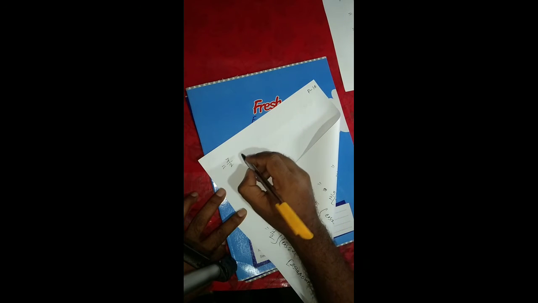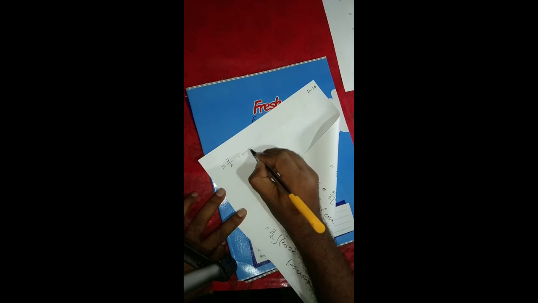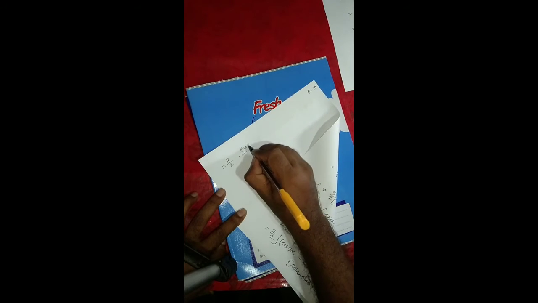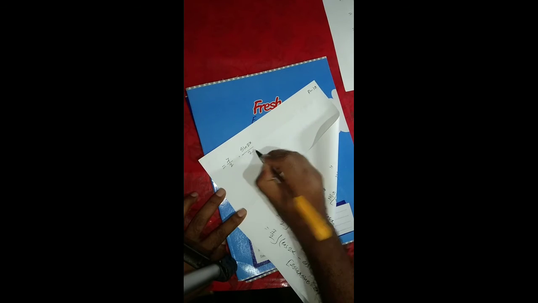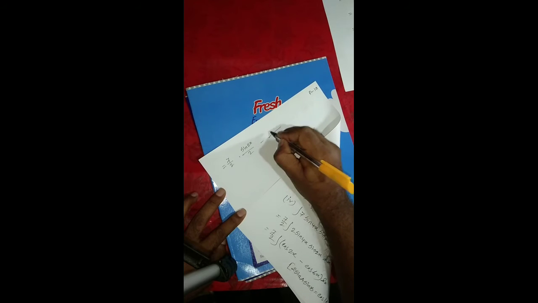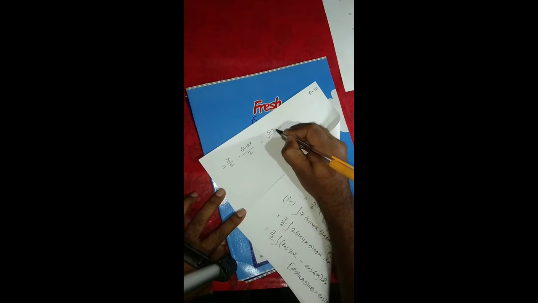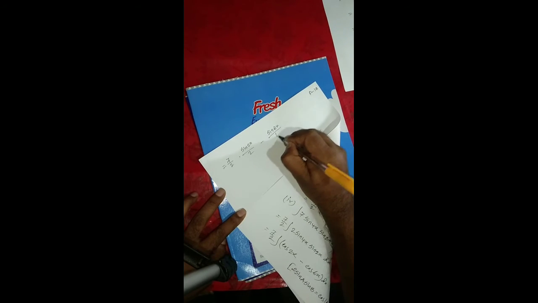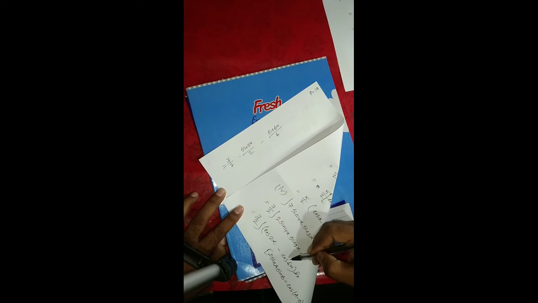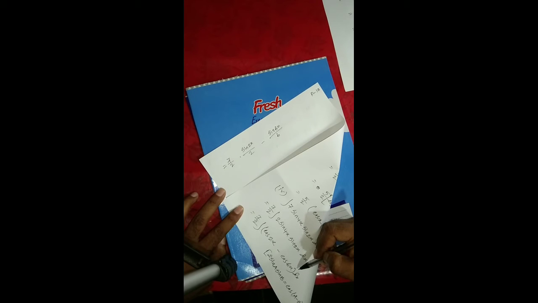Now integration of cos 2x, that means sin 2x by 2 minus cos x minus sin 6x by 6, because here cos of 6x, so its integration is sin 6x by 6.